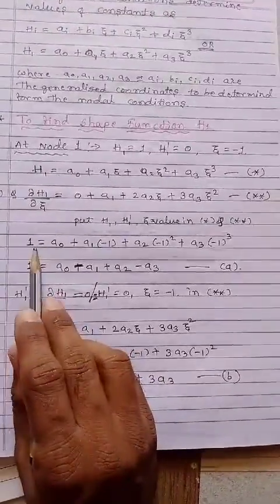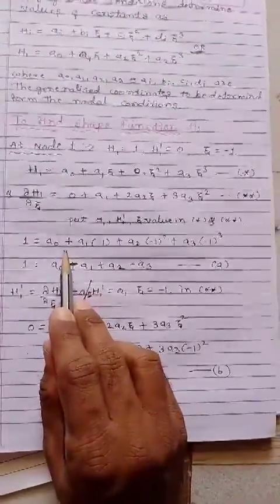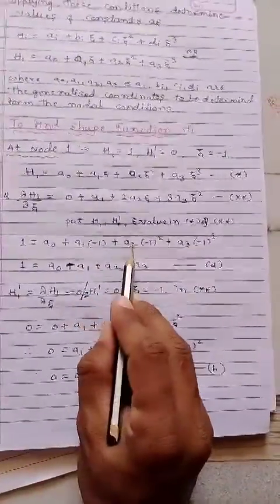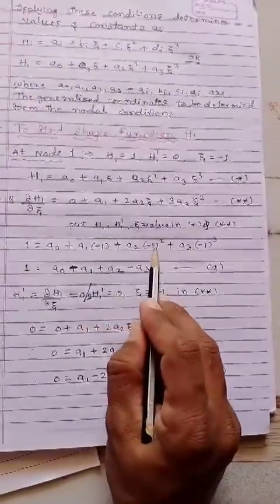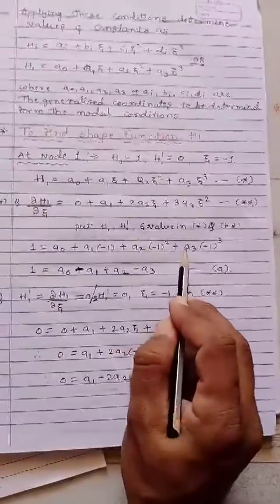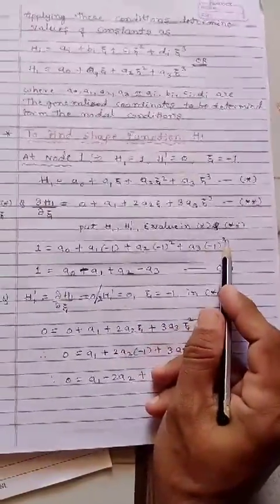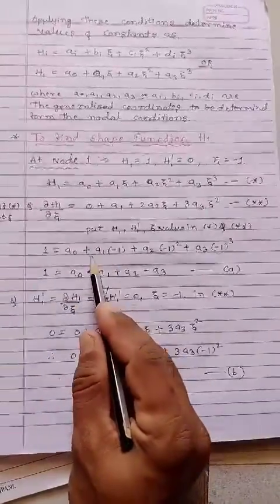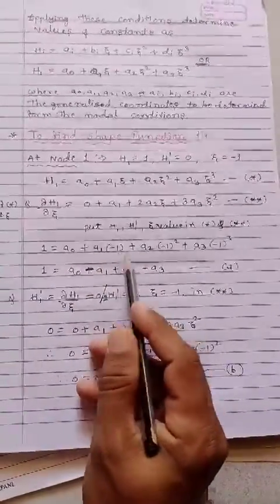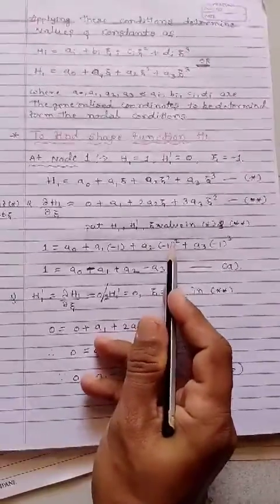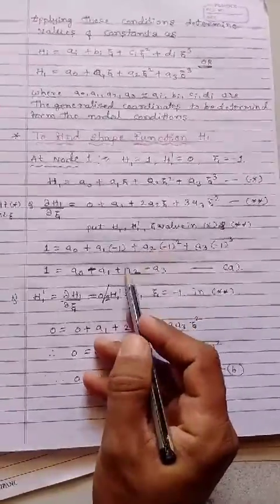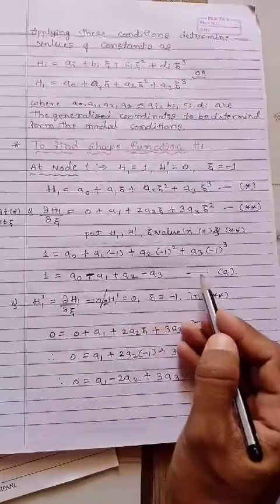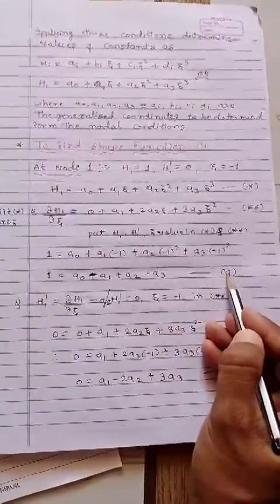Now h1 value is 1, a0 as it is, a1 where the zeta value is -1, a2 as it is, zeta value is -1 square, plus a3 -1 zeta cube. So solve this: 1 equals a0 minus a1 plus a2 minus a3. Call this equation A.